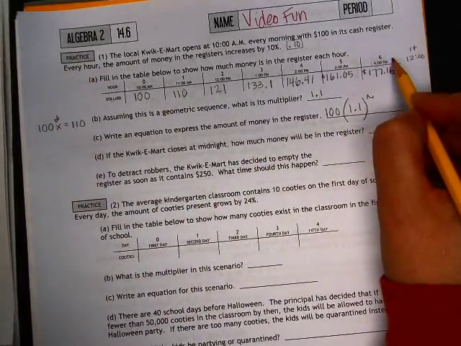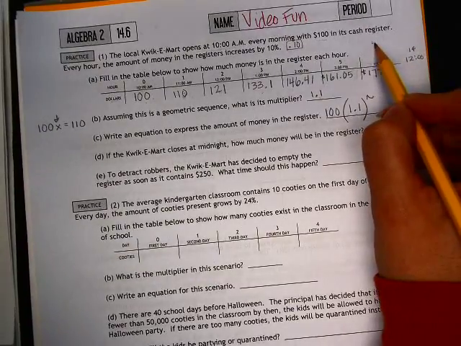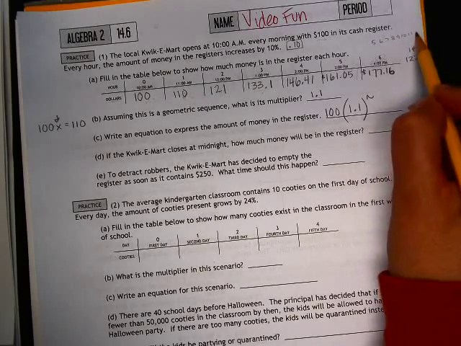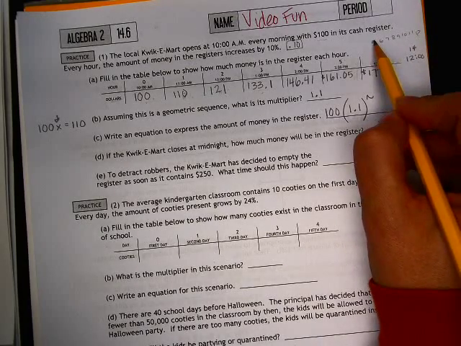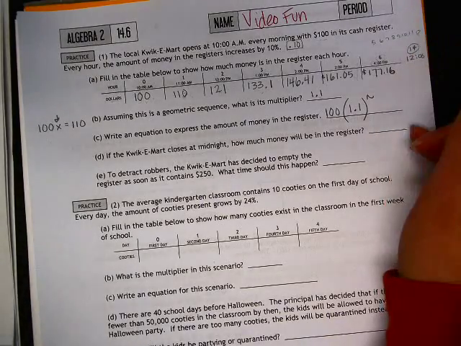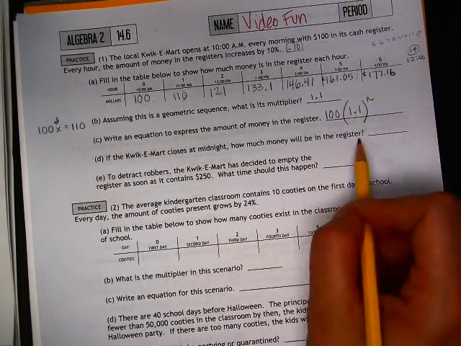So 5 would give us 7, 5, 6, 7, 8, 9, 10, 11, 12. So that would be the 7th, 8th, 9th, 10th, 11th, 12th, 13th, 14th term. So sure enough, that is the 14th term, and we want to know how much will be in the register at that time.